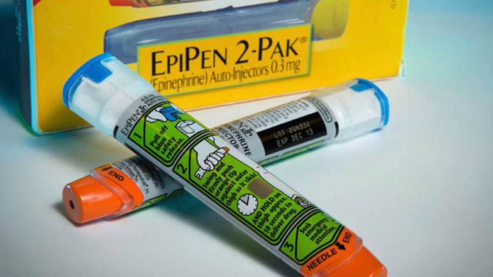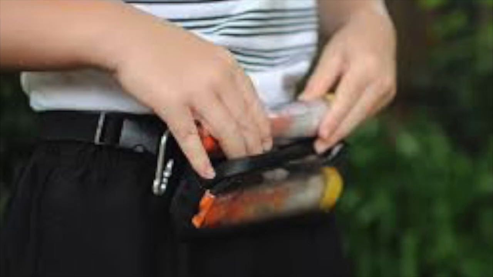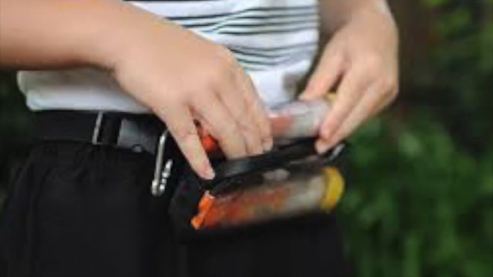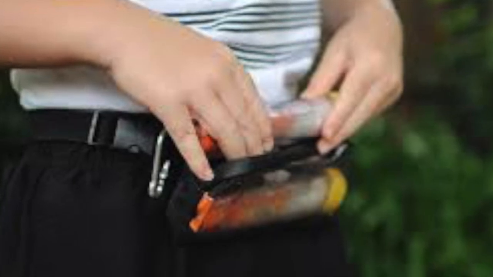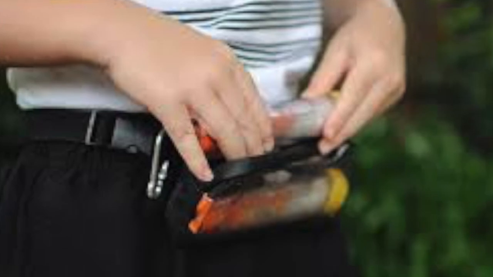And of those 40 people that were actually carrying their EpiPen with them, 50% of those people were carrying expired EpiPens. So for me as a nurse, that says that we have a job to do and we really need to educate our patients on the importance of carrying these EpiPens with them.